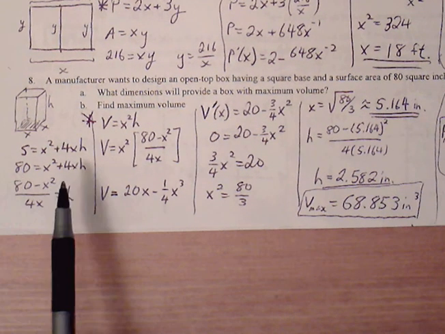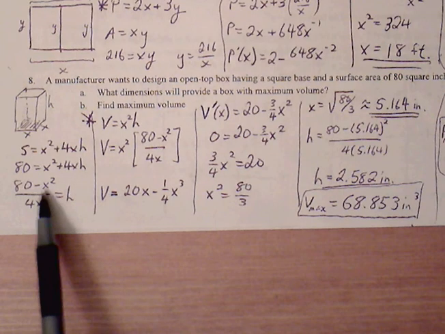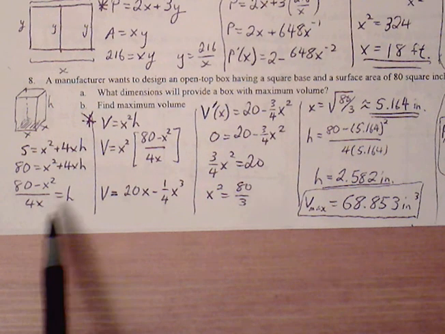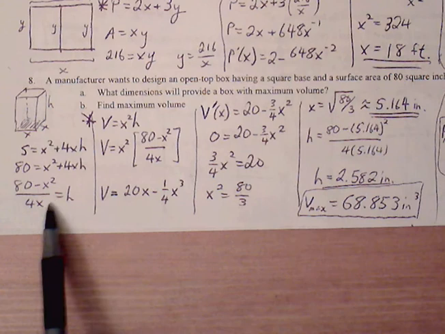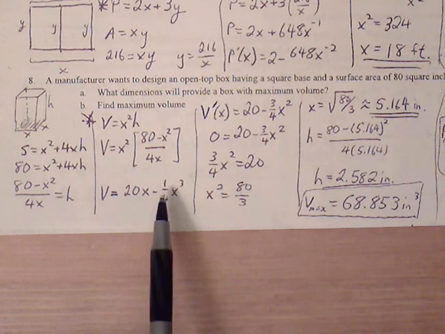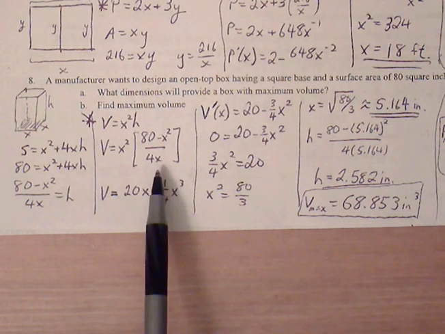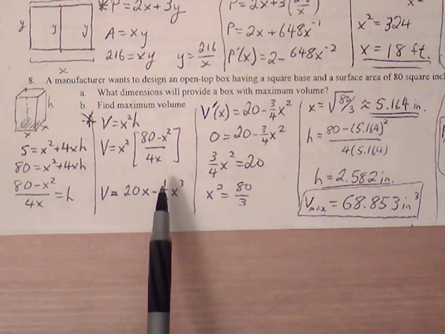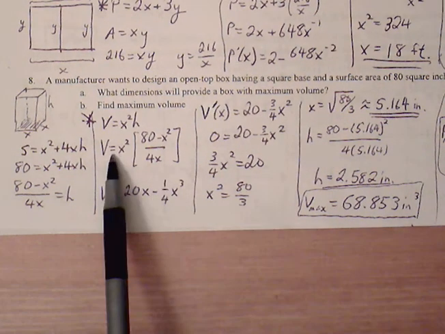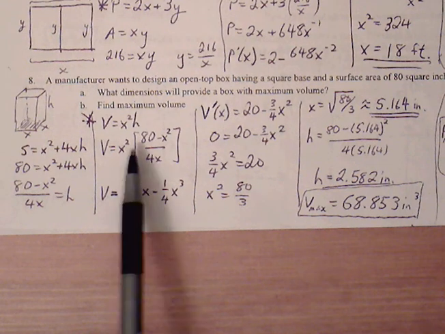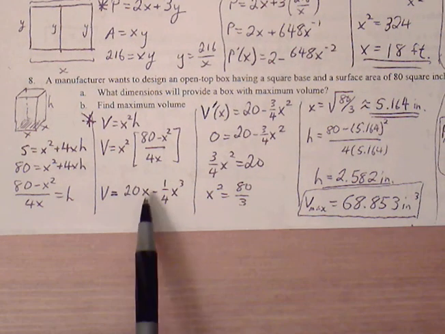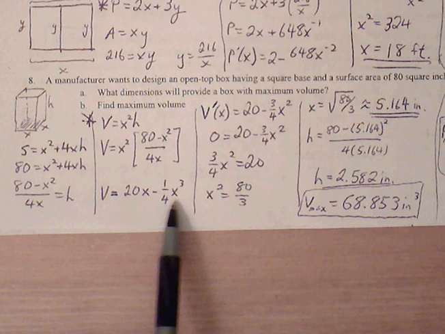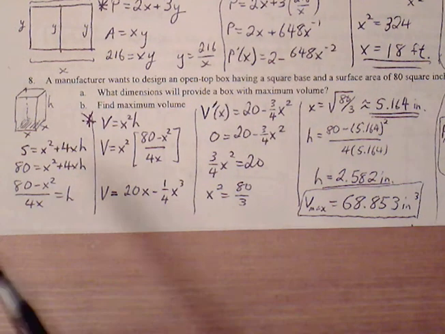So we can simply solve for h by subtracting x squared, dividing by 4x, and then replace h in the volume equation with 80 minus x squared over 4x, this expression in terms of x. So we can clean this up, distribute the x squared through, divide by the 4x, split up into individual terms. So we get 20x minus 1/4 x cubed.